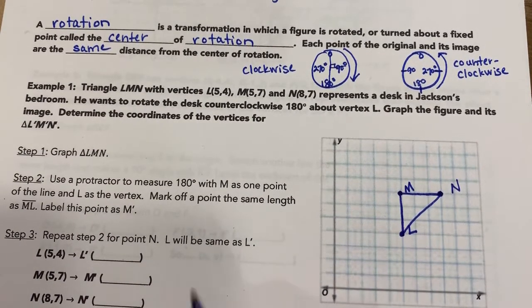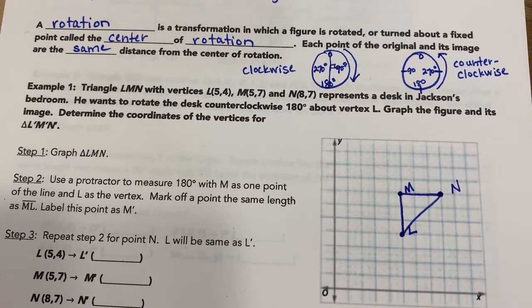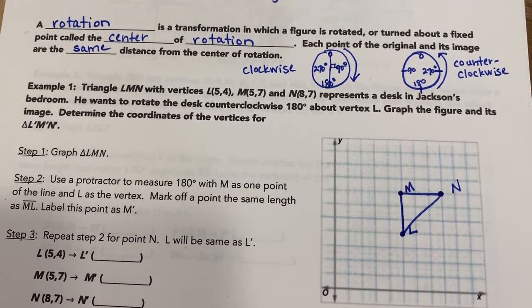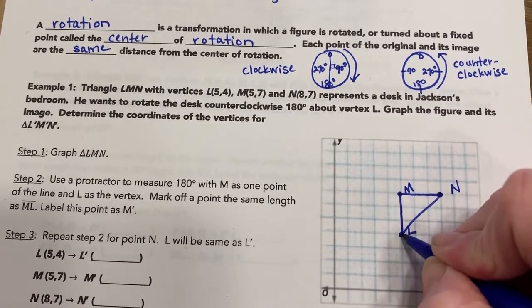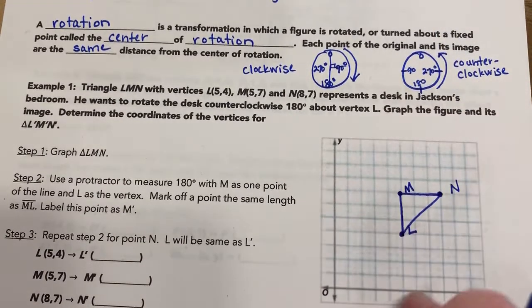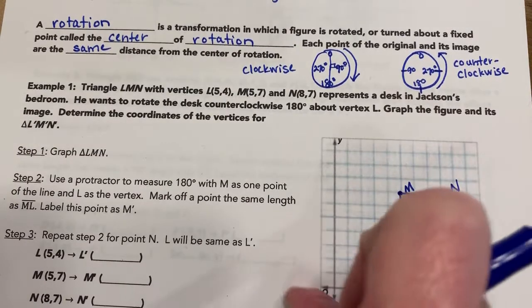This is my pre-image triangle LMN. Then it says, all right, use a protractor to measure 180 degrees with M as one point of the line and L as the vertex. Mark off a point the same length, that just means line ML. Label this point as M prime. Okay, so we are rotating 180 degrees around the vertex L. So we're moving this 180 degrees. So we could shift it around 180 degrees.